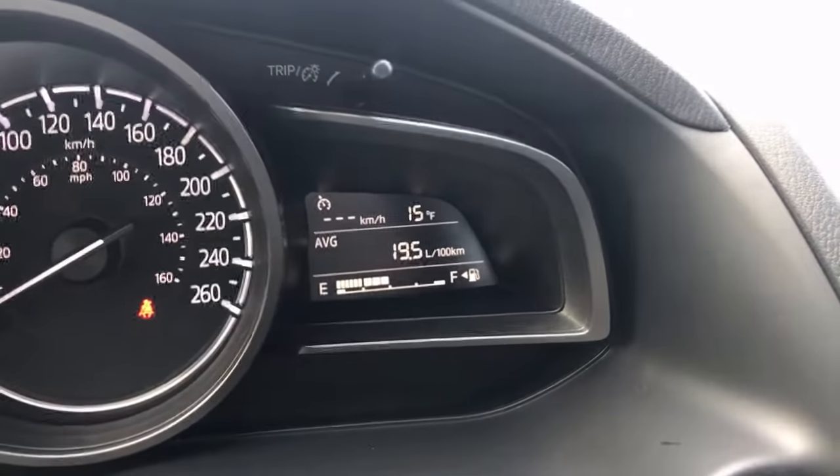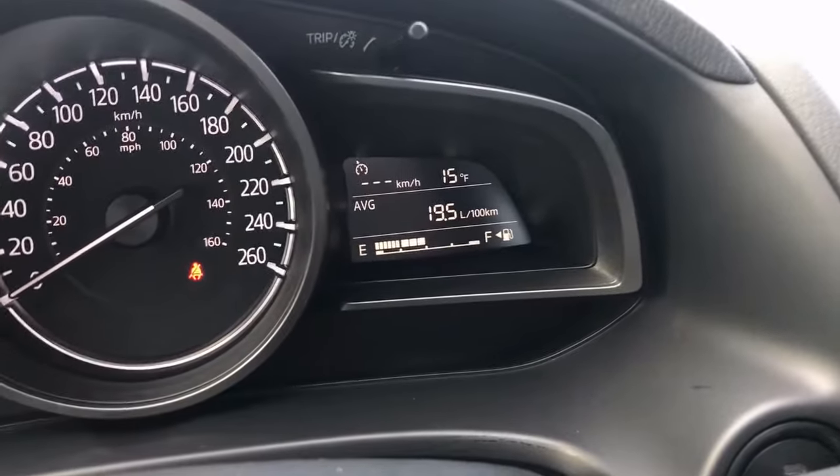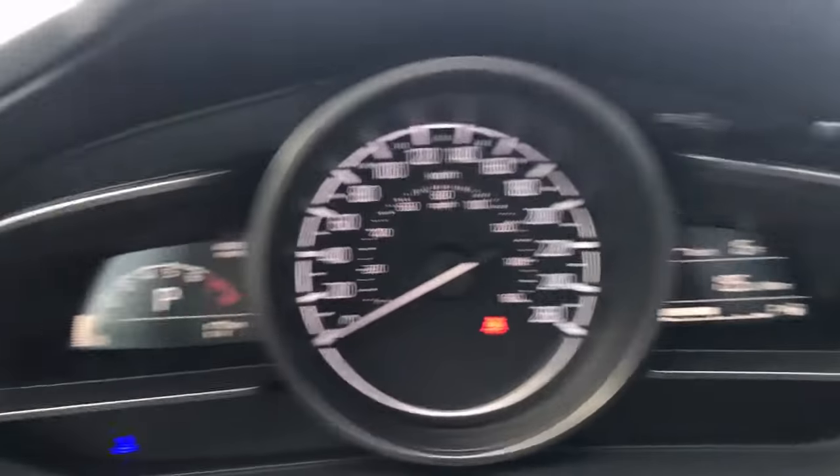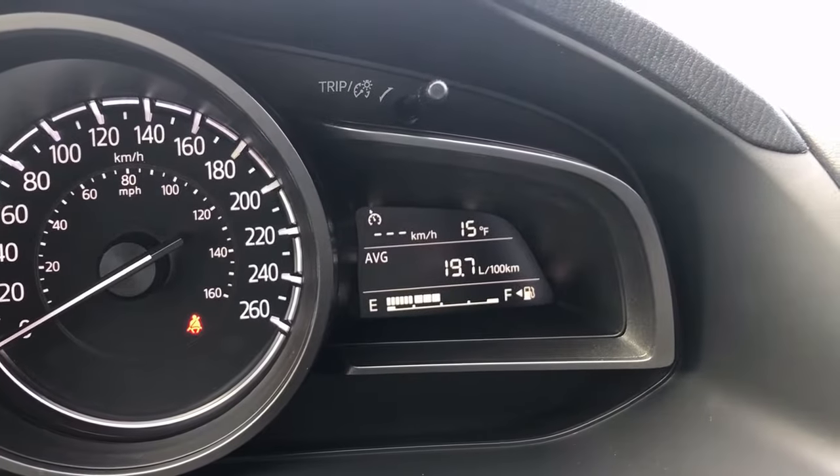Now underneath that line, you'll see where it says average. The averages on this car are going to be really ridiculous because we only have 17 kilometers on this car, which means that it's hardly ever been driven. But I'm going to now touch this info button here, and it's going to change what I see there.